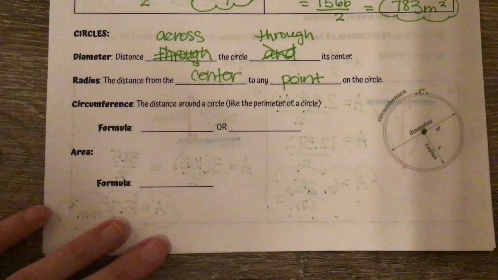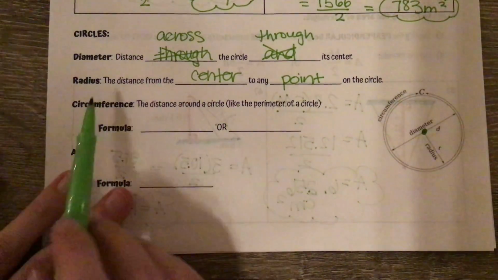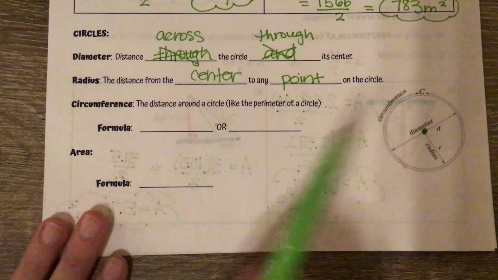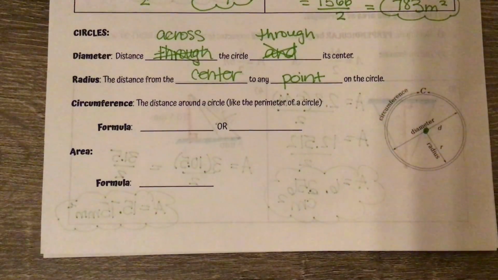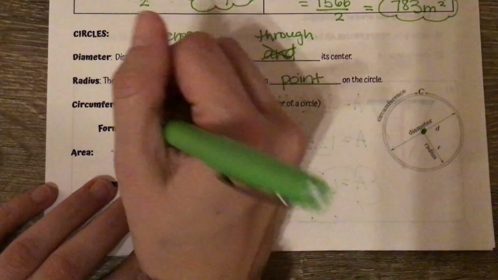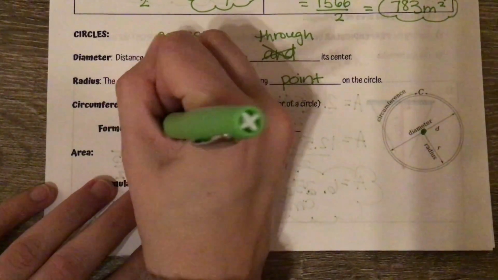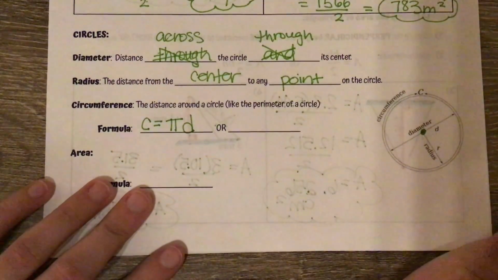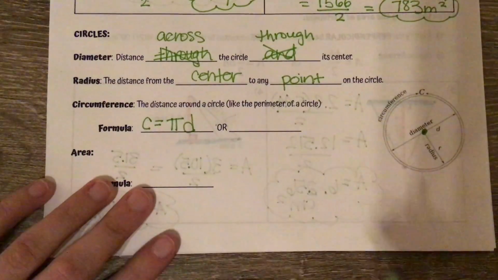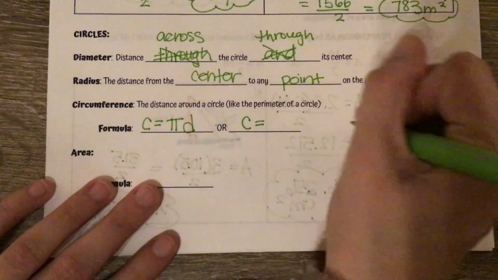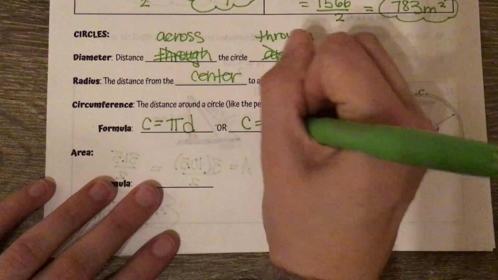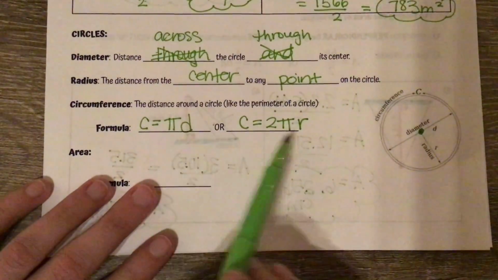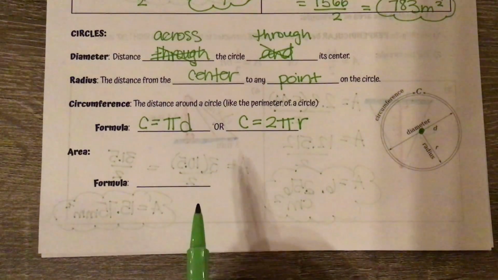For the circumference, there's 2 formulas that you can use. So the circumference is that distance around the circle. Basically, it's like the perimeter of a circle. So you can use the formula that circumference equals pi times its diameter, or knowing that a diameter is twice its radius, you could also use circumference equals twice times pi times the radius. So I just use either one depending on what value is given to me.